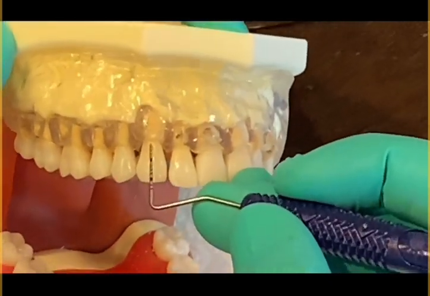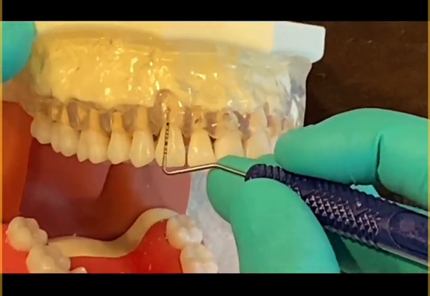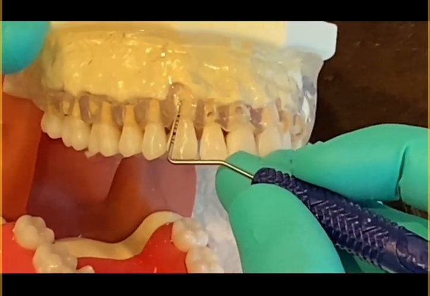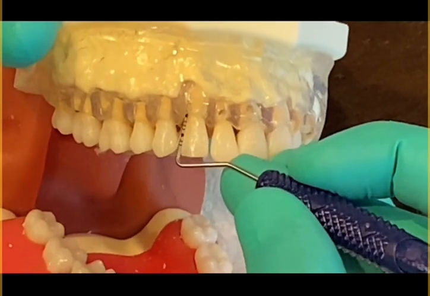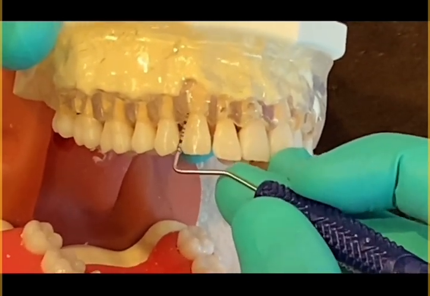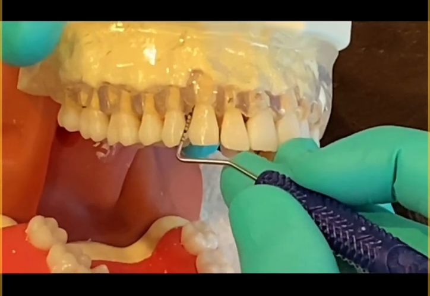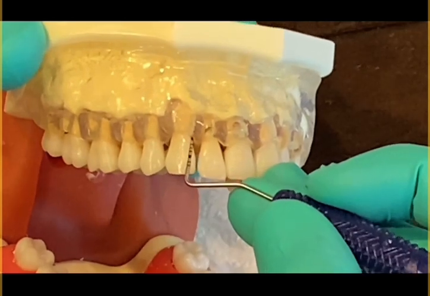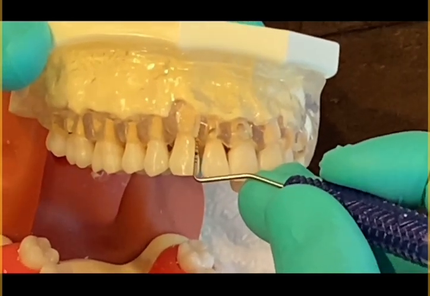On to number 6, distal line angle, pointed towards the apex of the tooth, and tilted from the tooth. Walking, that's 4 millimeters. 5 millimeters. 5 millimeters.